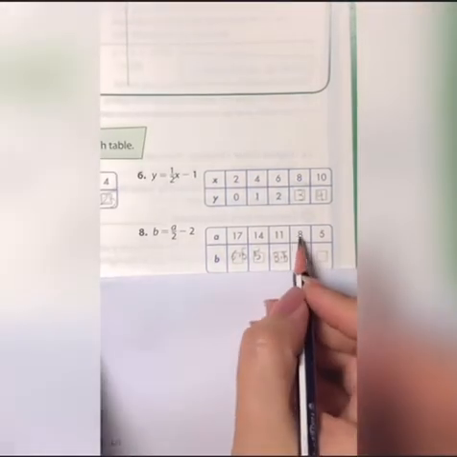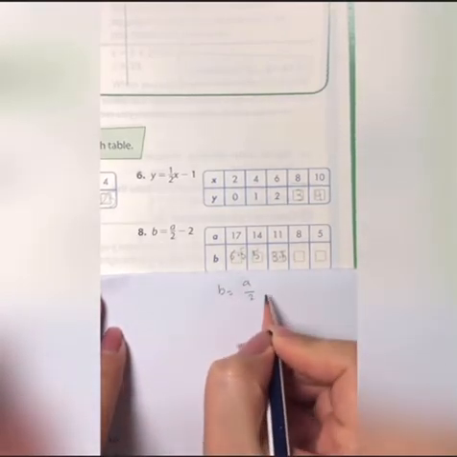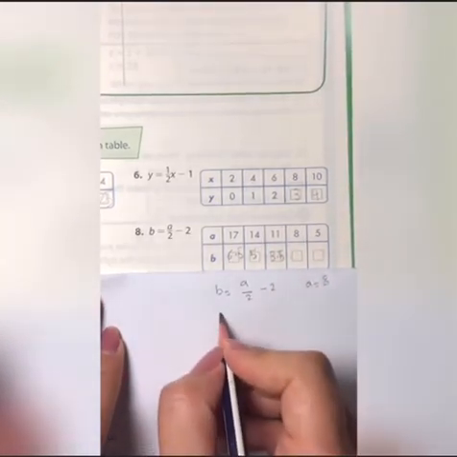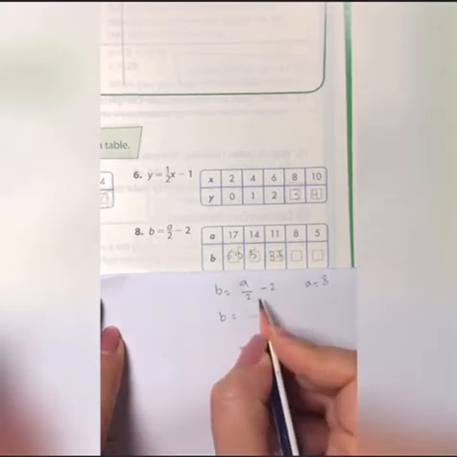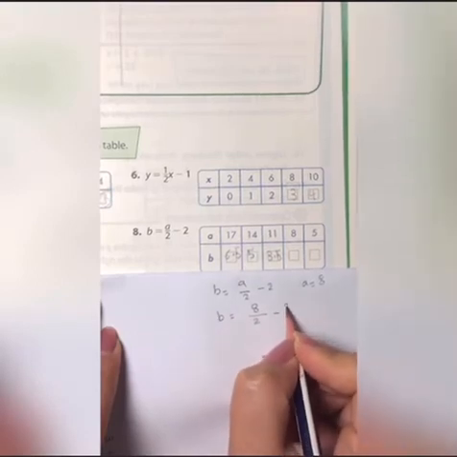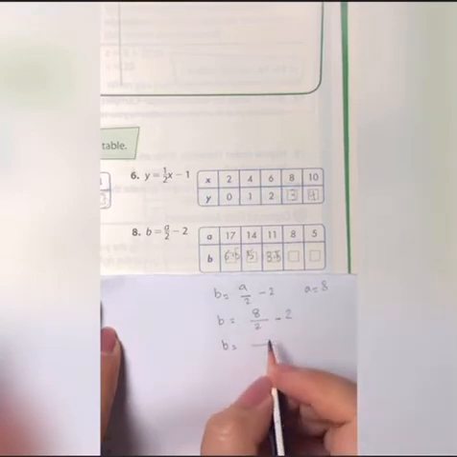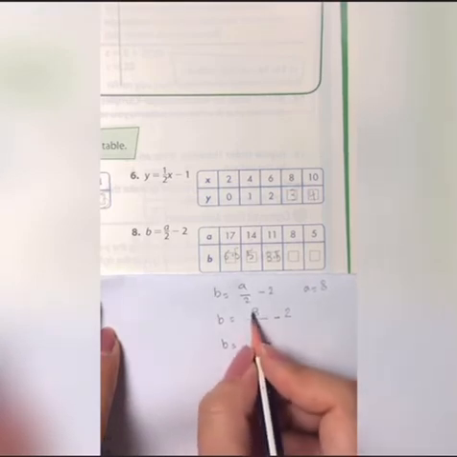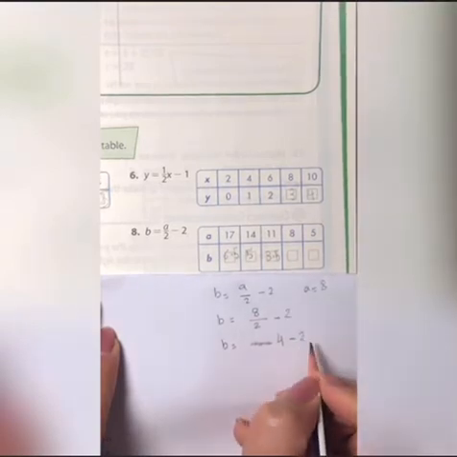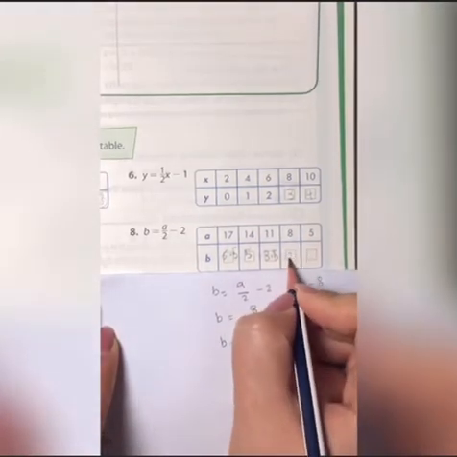For the next one, we have 8. b equals a over 2 minus 2. a is 8. In place of a, we would write 8 divided by 2 minus 2. 8 divided by 2 equals 4, and minus 2, b equals 2. Yes.